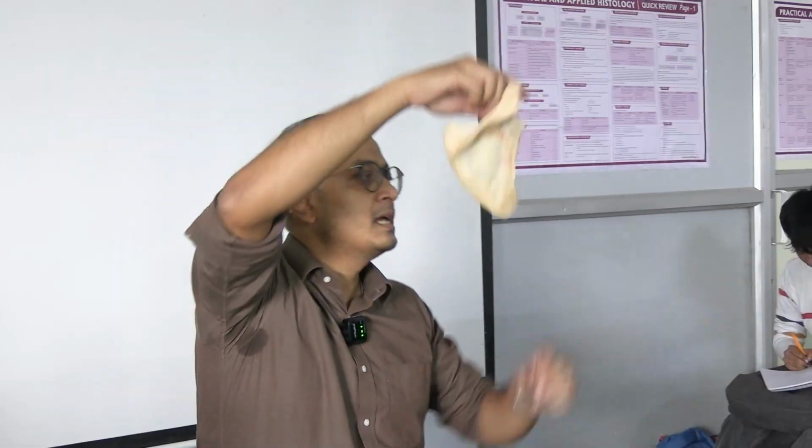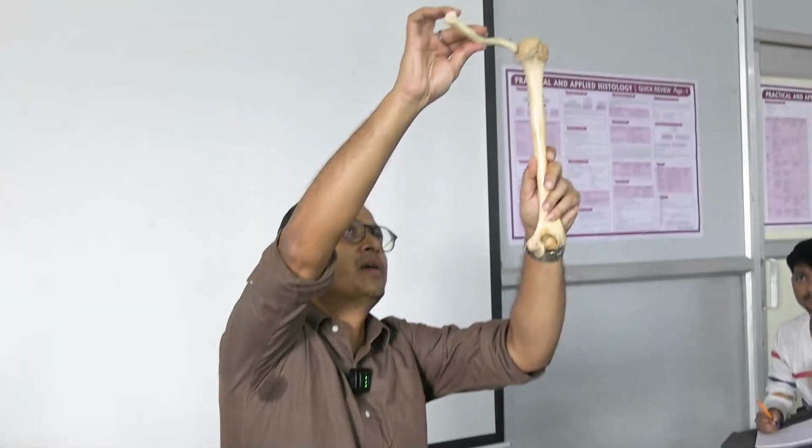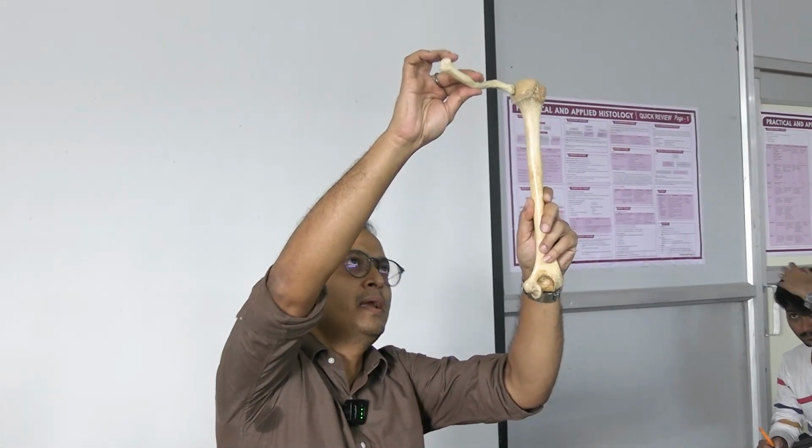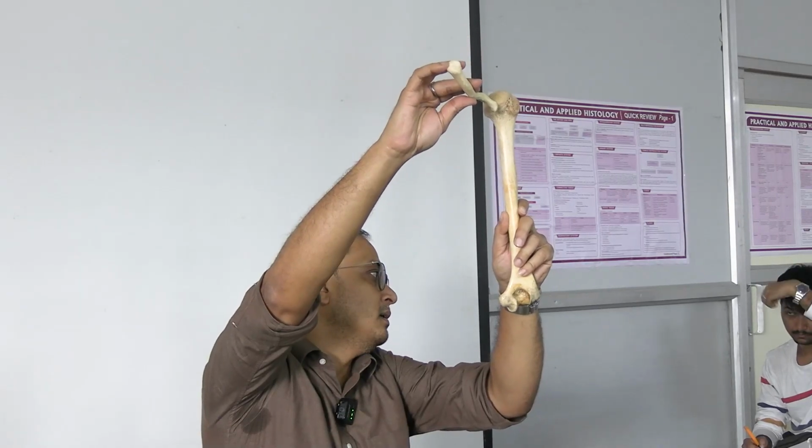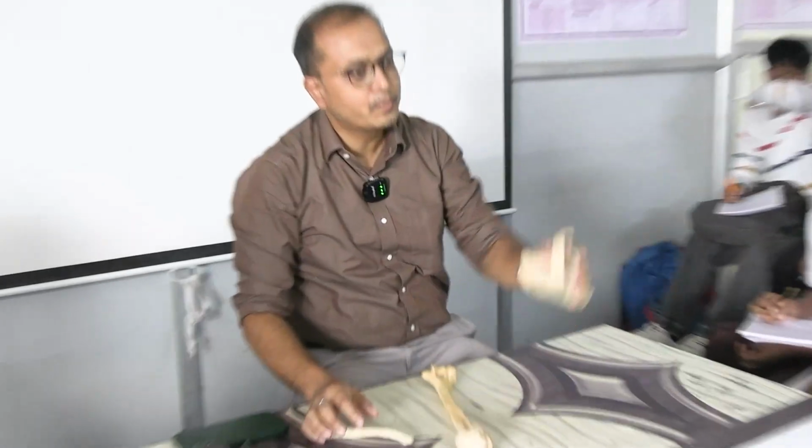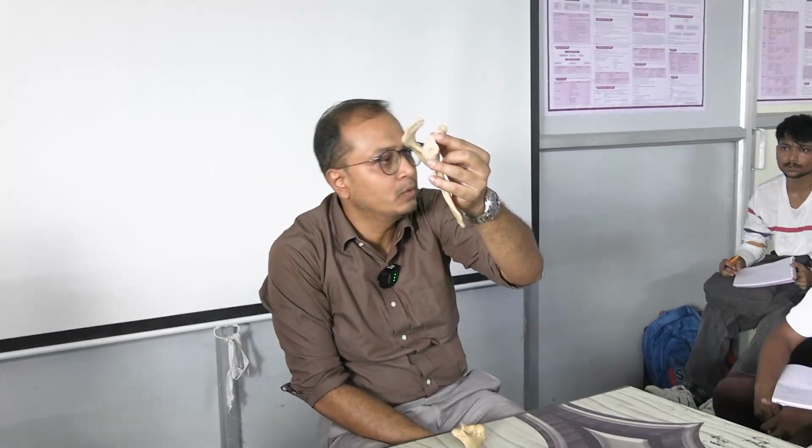It looks like a right angle, a vertical part, then a bend, and then it is directed anteriorly. So, this Coracoid process is a projected part present on the upper part of the head of the scapula.